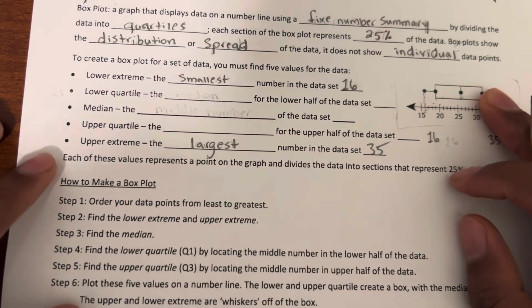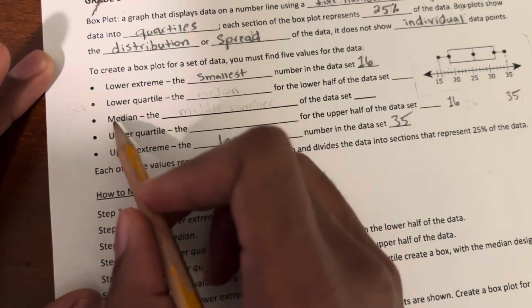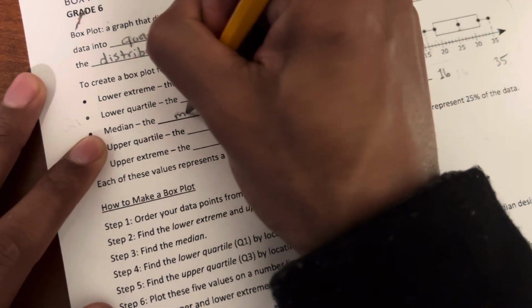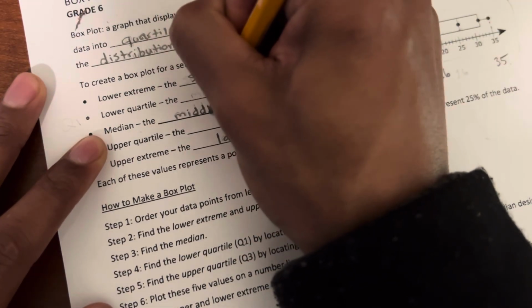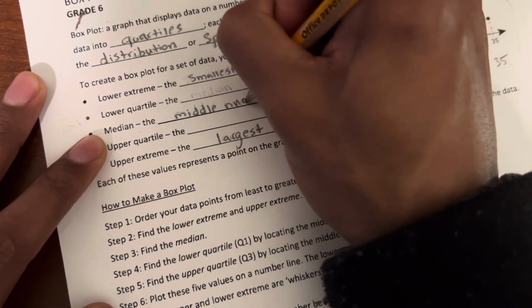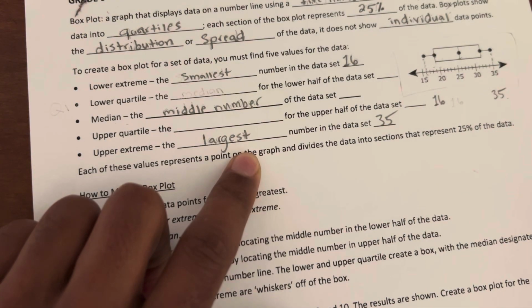The next easiest thing to do is to find the median, which is the middle number of the data set, which we reviewed in measures of center yesterday. It looks like their middle number is 19.